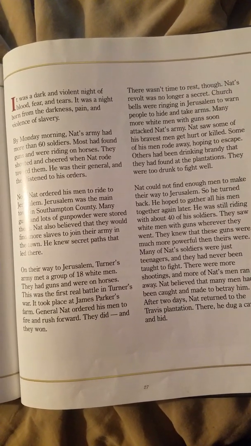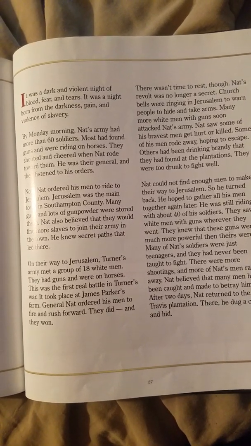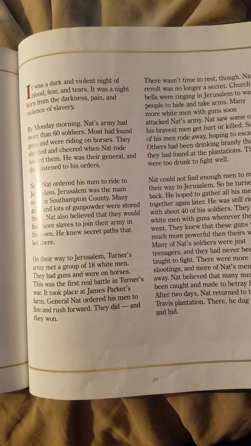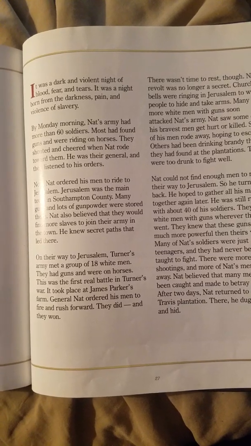On their way to Jerusalem, Turner's army met a group of 18 white men. They had guns and were on horses. This was the first real battle in Nat's war. It took place at James Parker's farm. General Nat ordered his men to fire, rush forward. They did, and they won.